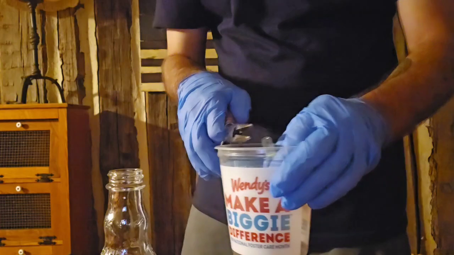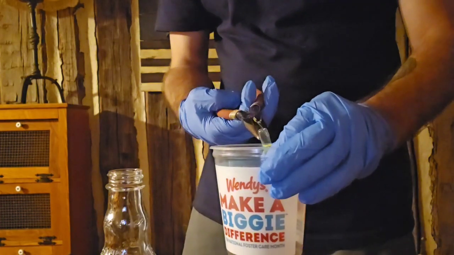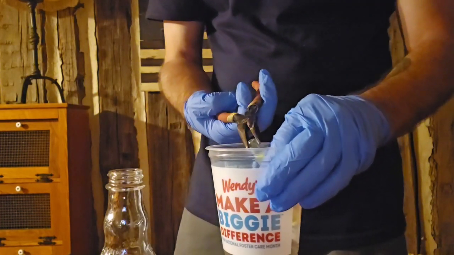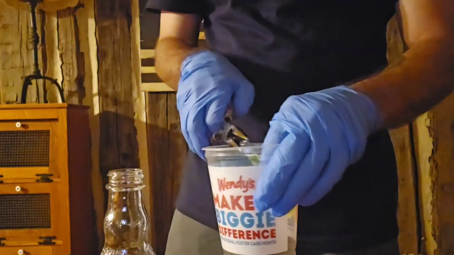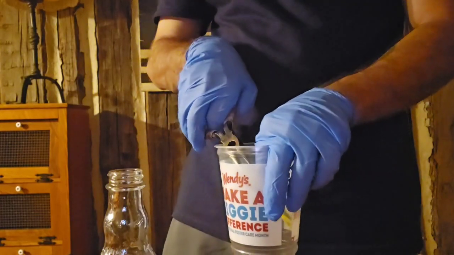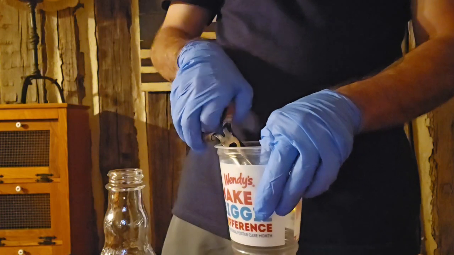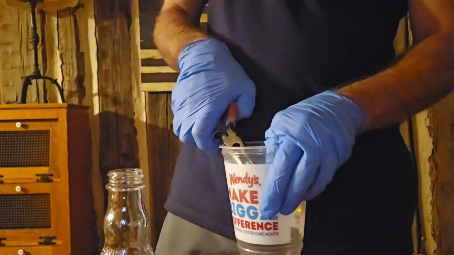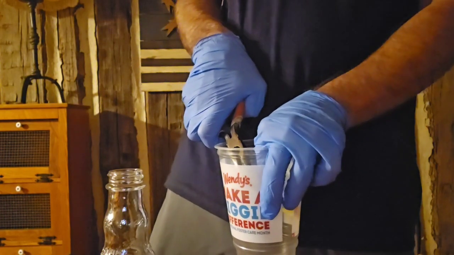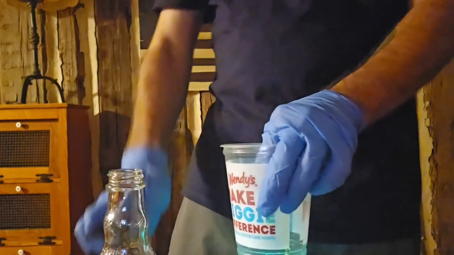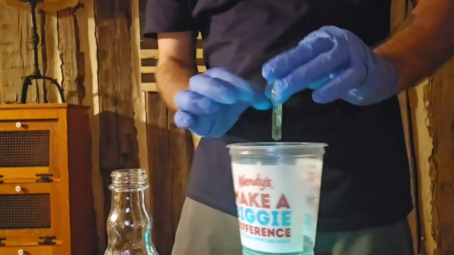So, what we're going to have to do is just try to break this at the tip here and try not to get yourself cut by any means, but that's what we have to do here. Just kind of break that glass. Here we go. Yeah, we broke it.